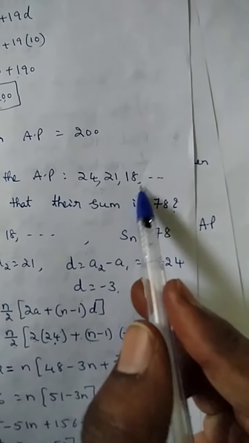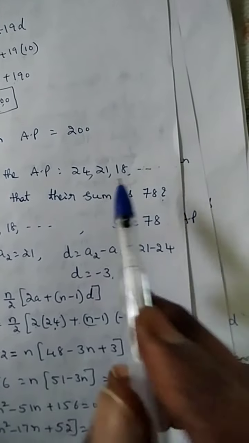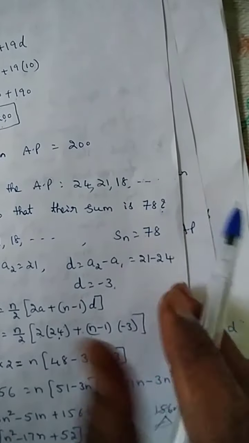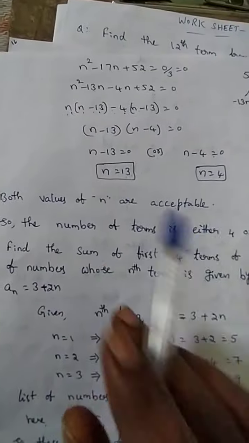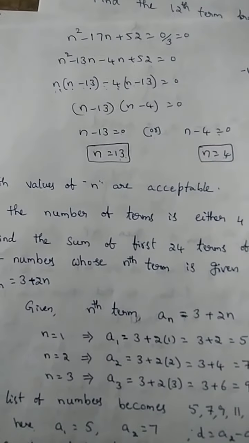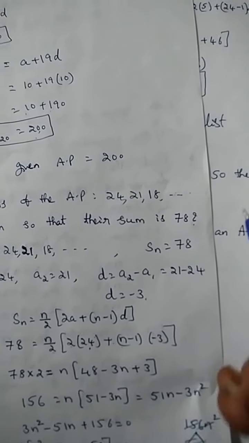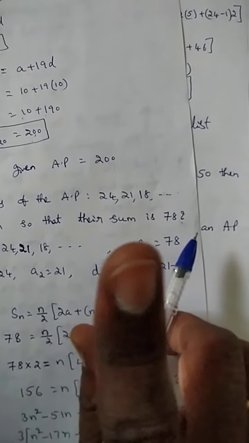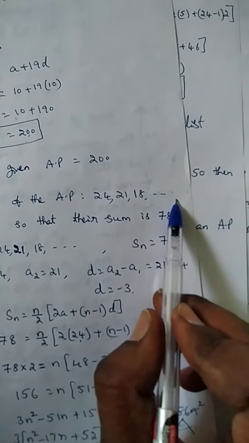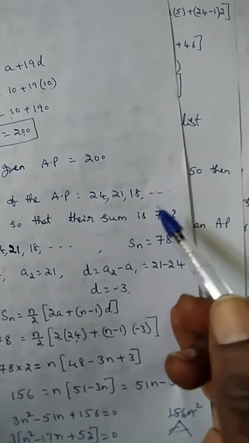So what is d here? Minus 3. Then the next one is 15, the next one is 11, the next one is 8, like that those values go. By summing those values, either 13 terms or 4 terms, we get the result 78 only. Both are acceptable in the situation. If the common difference is positive, we get only one value of n. If the common difference is negative, for two values, two cases, we get the same result.